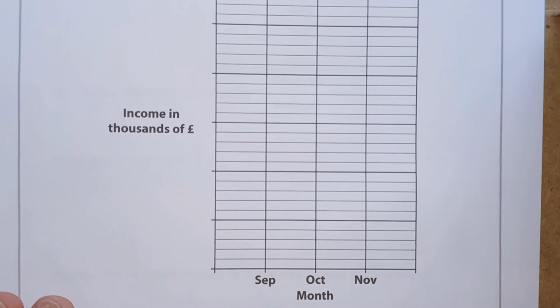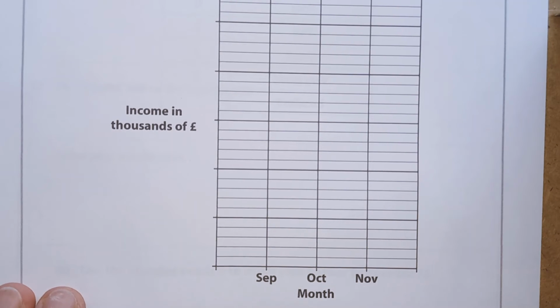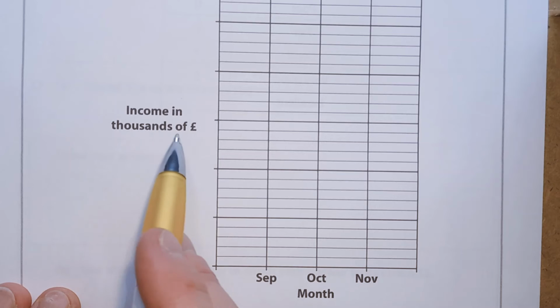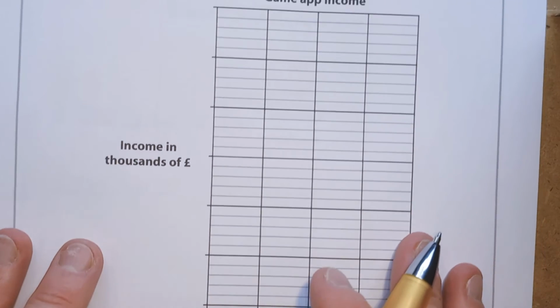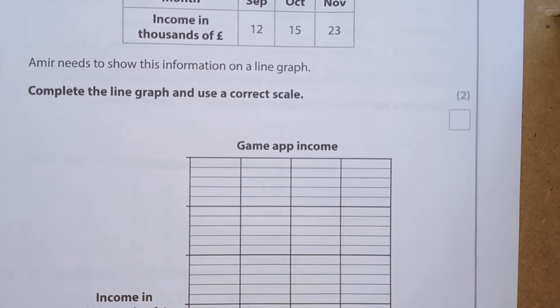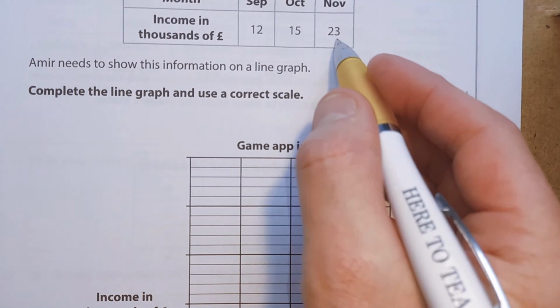So they've started the line graph for us, which is very helpful. We've got month at the bottom, September, October, November. They've told us that the income is going to be in thousands of pounds. Now, for the scale, we need to work out what's the biggest number, first of all, and make sure that fits on the graph. So the biggest number is 23.